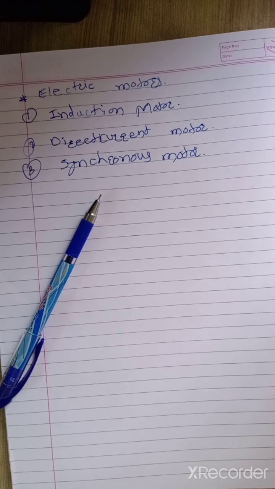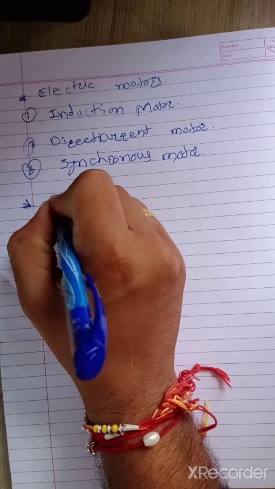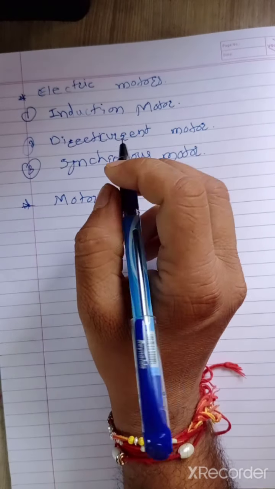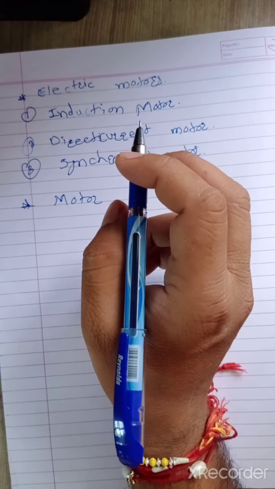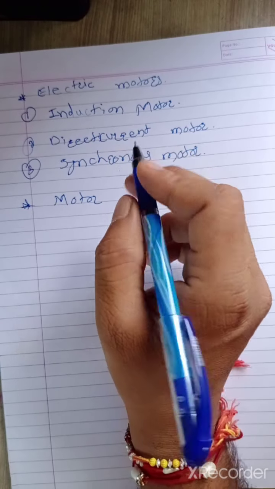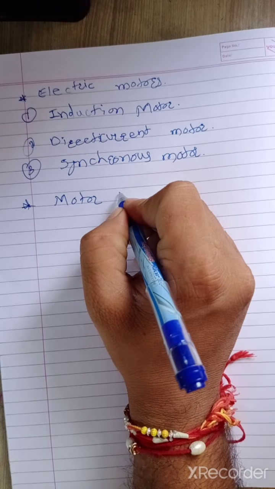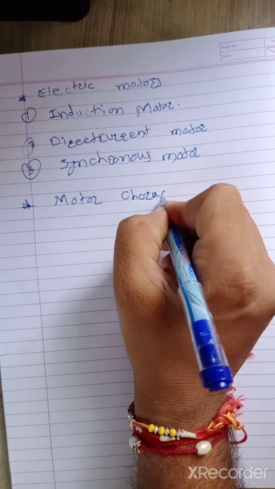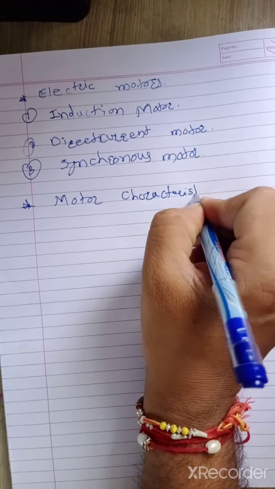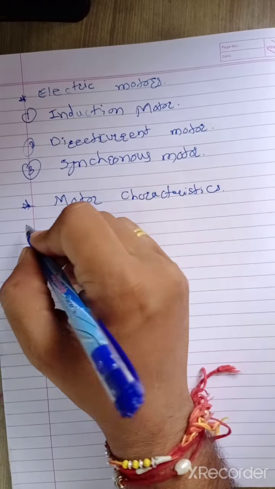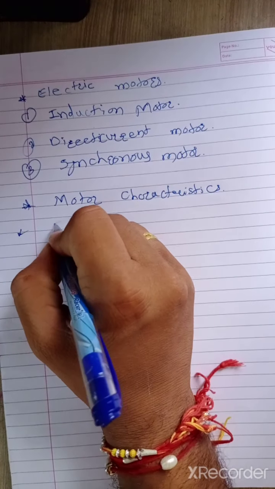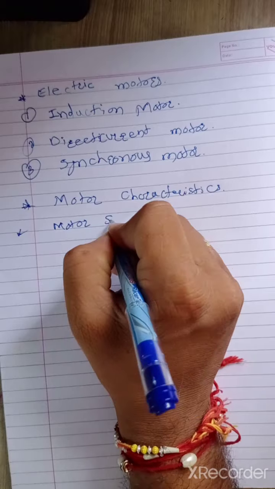These three motors are majorly used in industry: induction, direct current, and synchronous motor. We now discuss motor characteristics, that is motor speed, power factor, etc. First, motor speed.